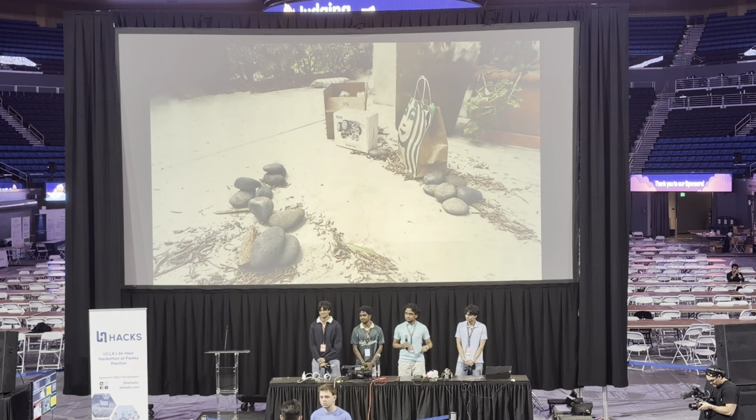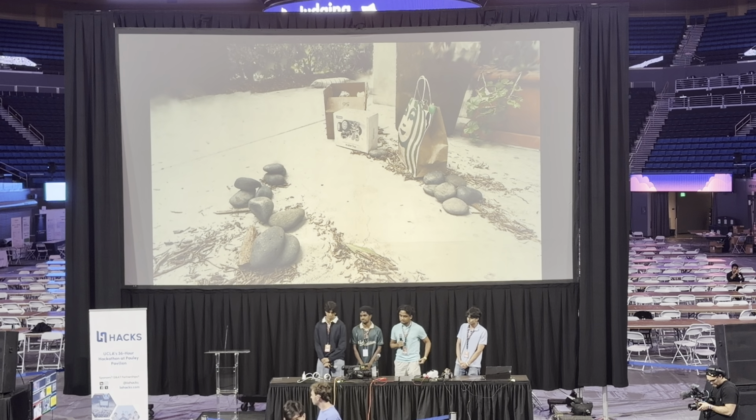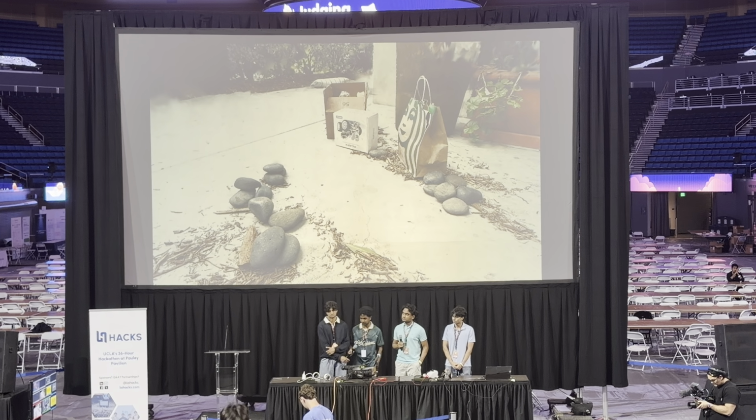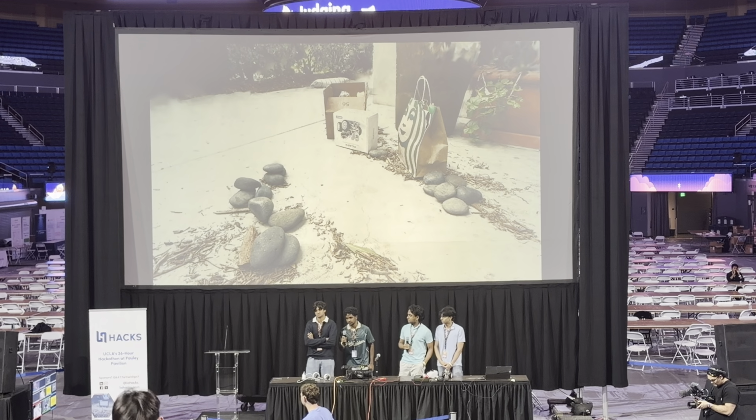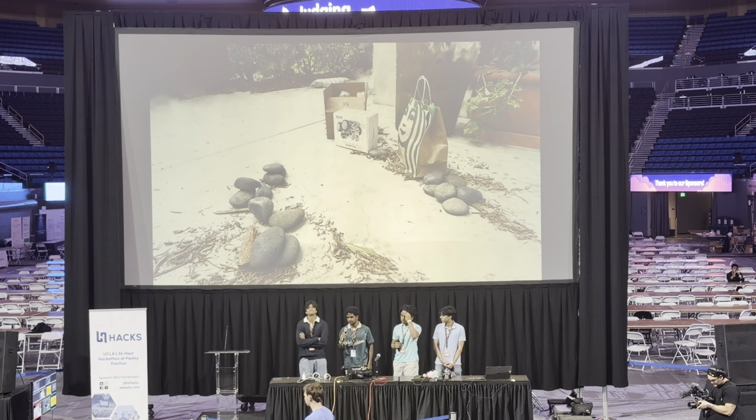Hi, I see that this is a hardware project. What was the most challenging part of wiring everything together and setting up the end-to-end pipeline?